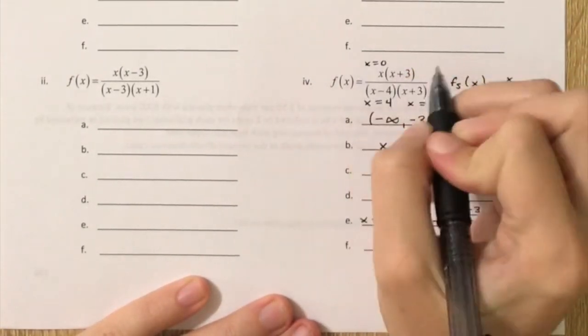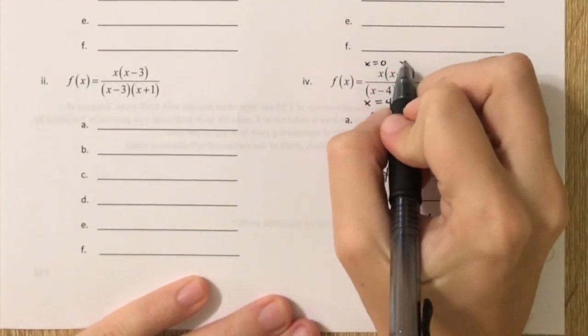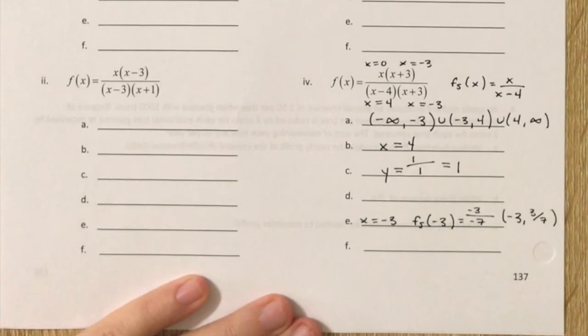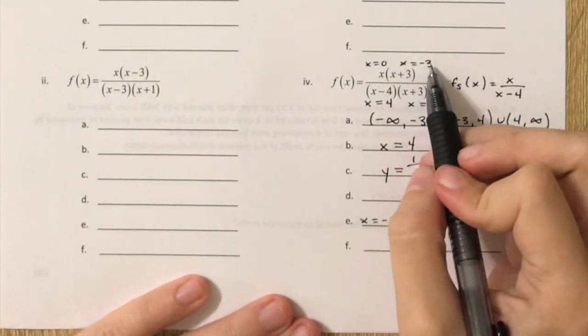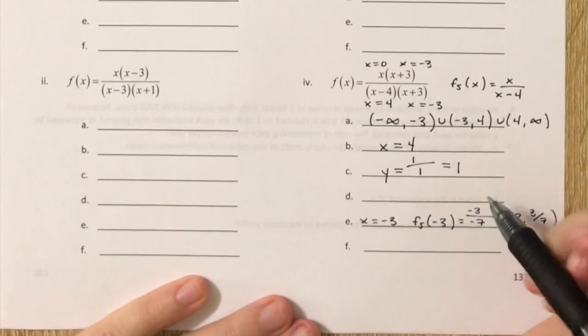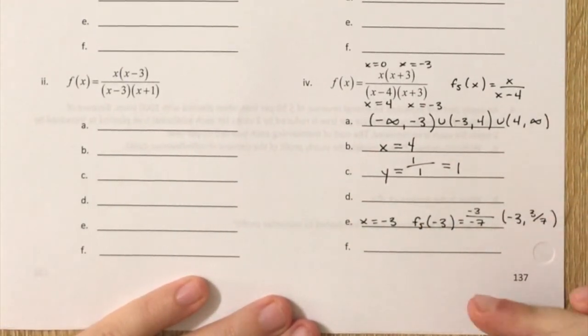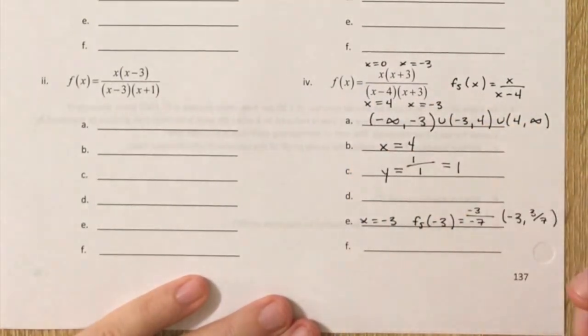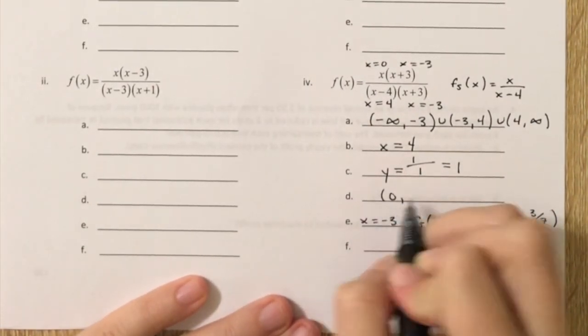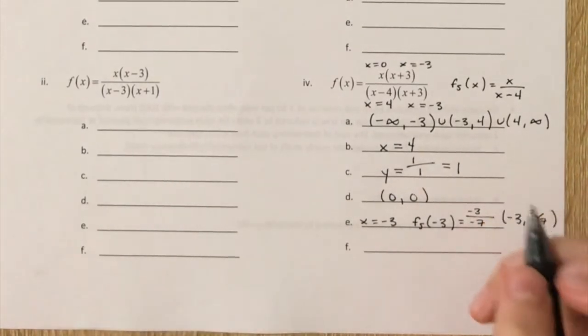One is x equals 0 from this factor of x, and one is x equals -3 from this factor of x plus 3. So x plus 3 is both a root of the top and the bottom, so we know that that gives us a hole, so that's not going to give us an x-intercept. But x equals 0 is. So we do have an x-intercept of 0, 0.